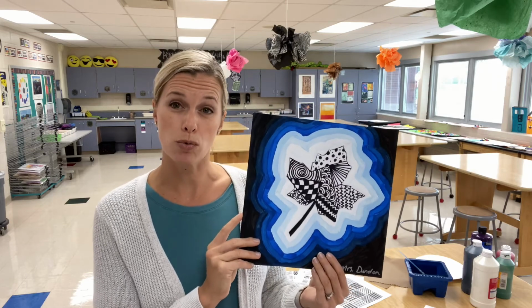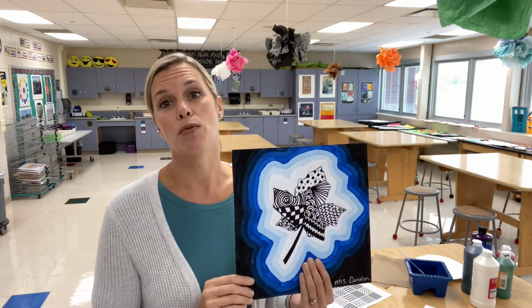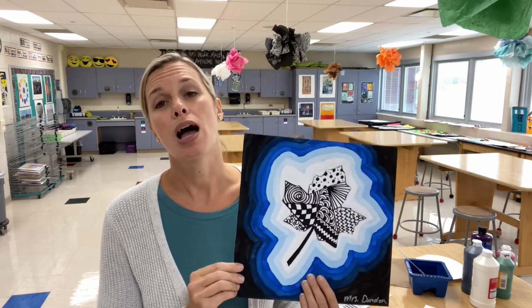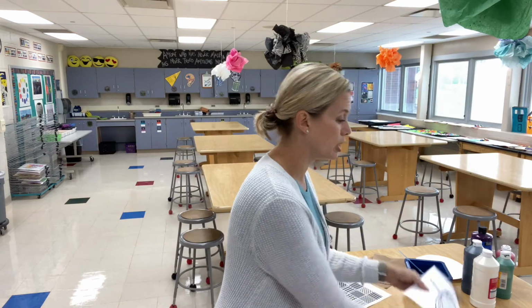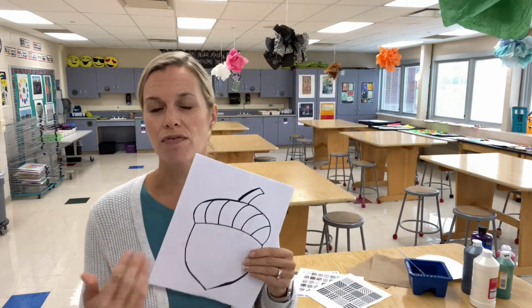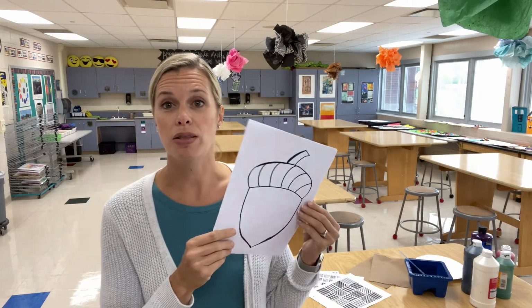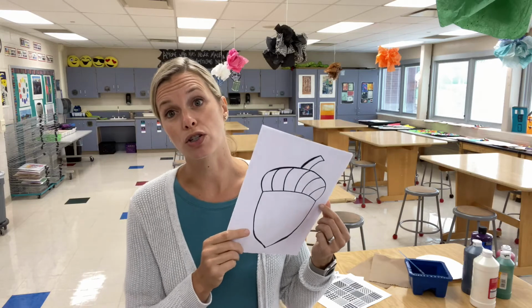This assignment does require quite a few materials. You will need tempera paint. You'll need a thicker piece of paper. Also, there's a couple of attachments because you're going to have the opportunity to either do a pumpkin or an acorn or a leaf. So you can print off these templates from the Google Classroom under Lesson 2.